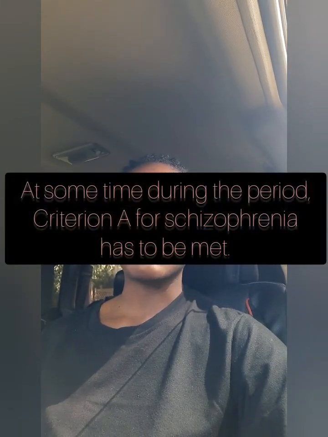And then diagnostic features. So now I'm explaining the A to D criteria that I mentioned earlier. I'm just going to be adding a little bit more flesh into them. So at some time during the period, criterion A for schizophrenia has to be met. Like you cannot say someone has schizoaffective disorder if they've never met criterion A of schizophrenia. So remember criterion A, which I said has 5 items, and at least one of those 5 items has to be either delusions, hallucination, or disorganized speech, right? At least one, and then you can include the remaining 2, which are grossly disorganized behavior or catatonic behavior, or negative symptoms, right?